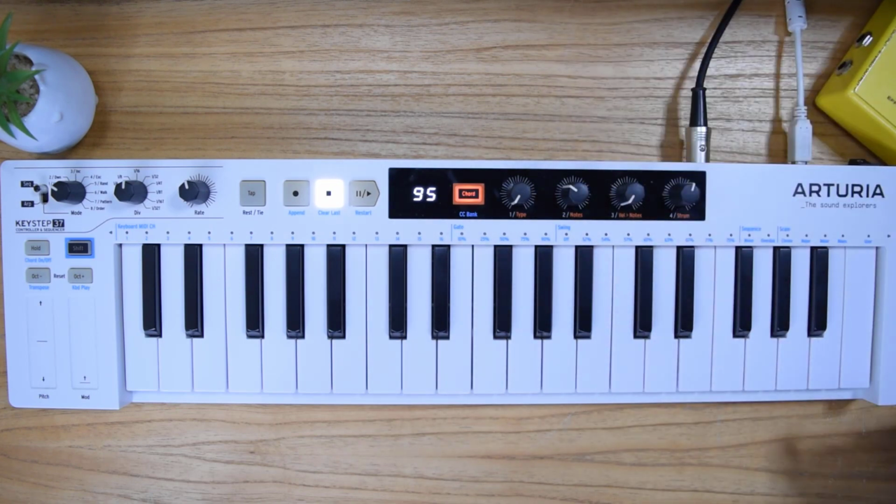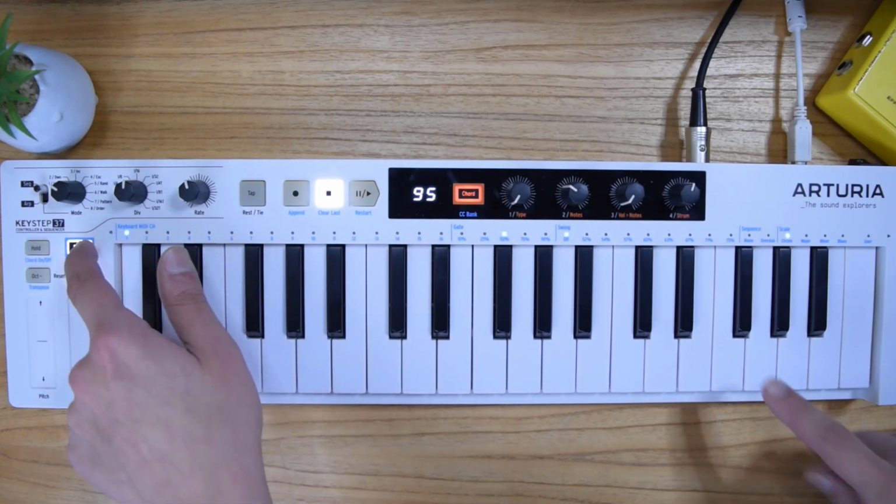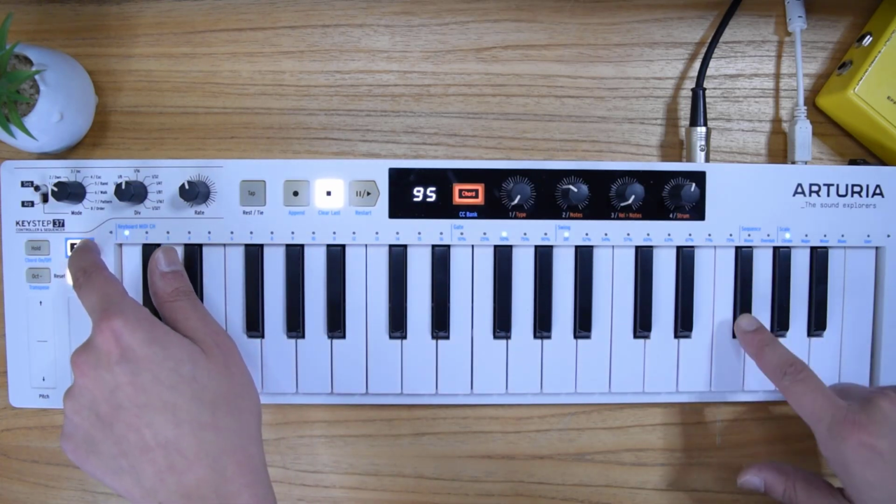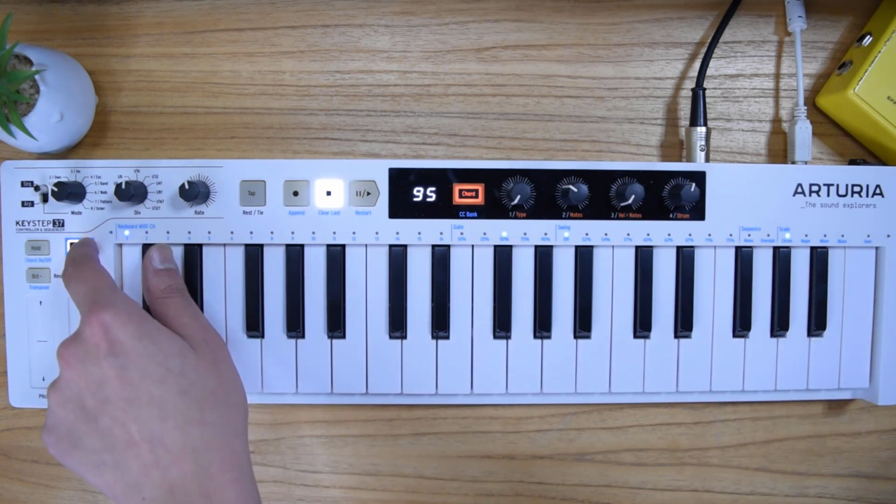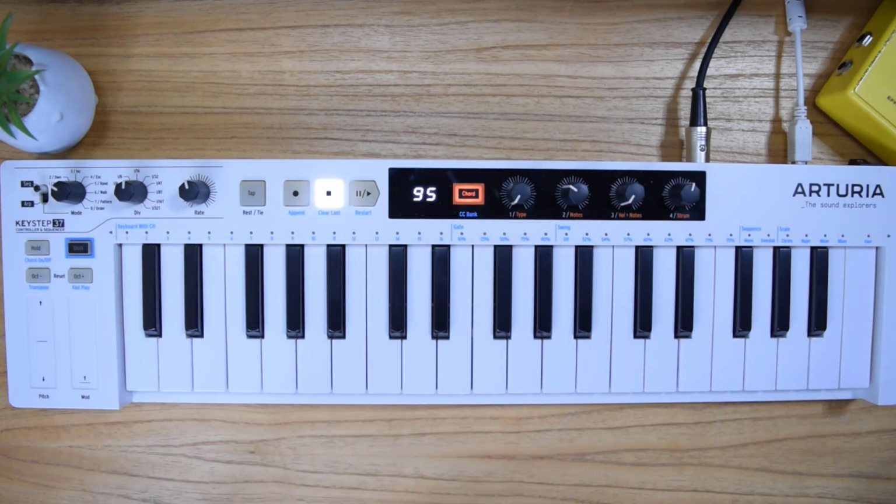Now let me just show you. I'm going to be recording a sequence that is not mono. You need to make sure that none of this is selected. The mono is unselected, and the overdub is not selected. So I'm going to be recording something, and I'm going to be recording chords.